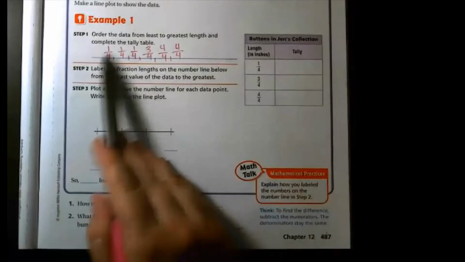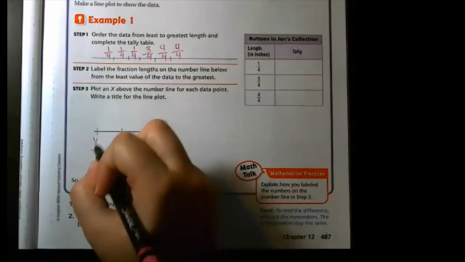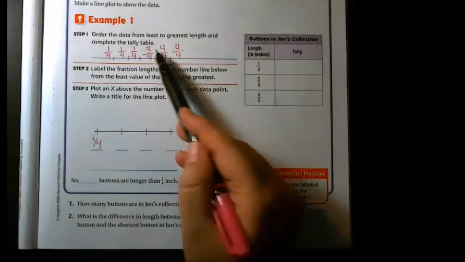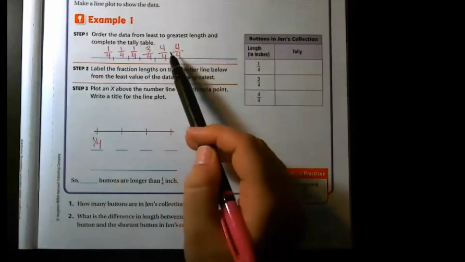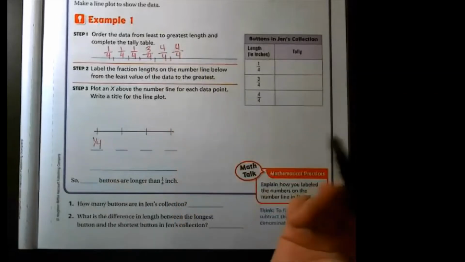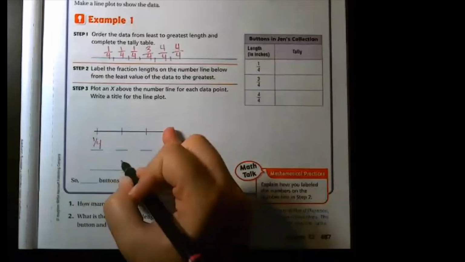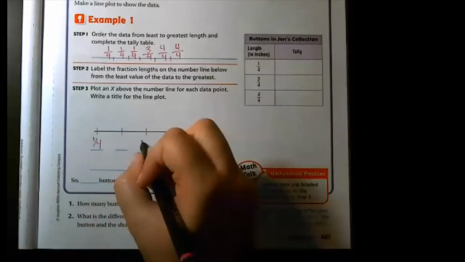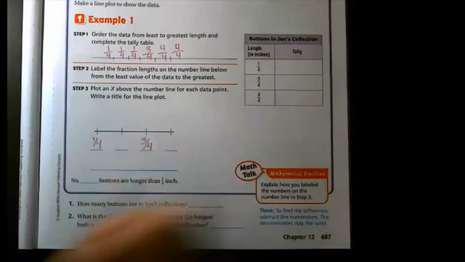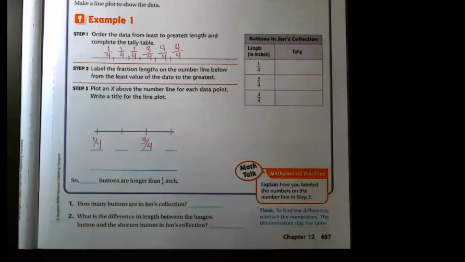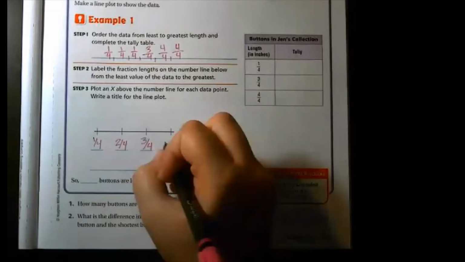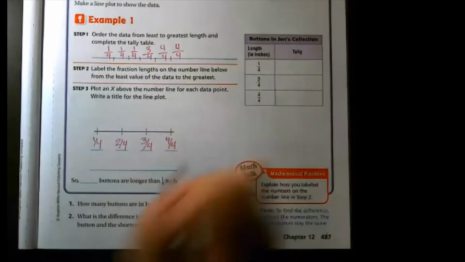So I'm going to look here, and I have 1/4. And then if I look, I have 3/4 and 4/4. But there's a number in between there. What goes in between 1/4 and 3/4? Good, 2/4. Okay, and then my 4/4 at the end because it's the biggest.